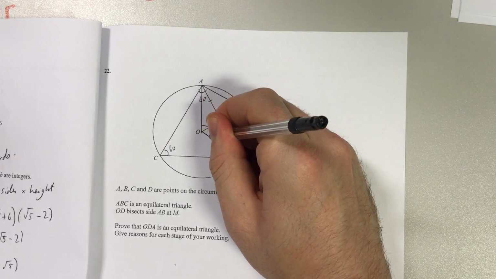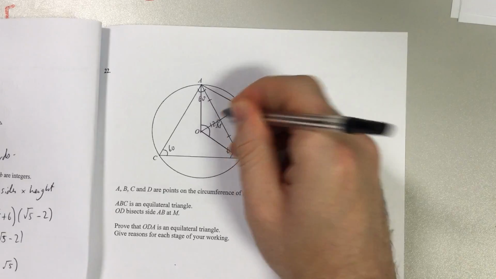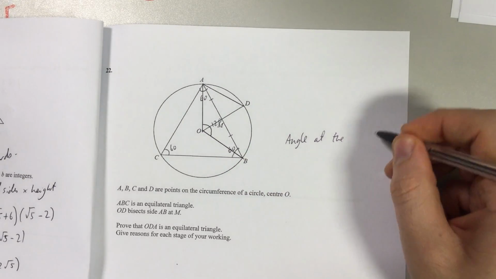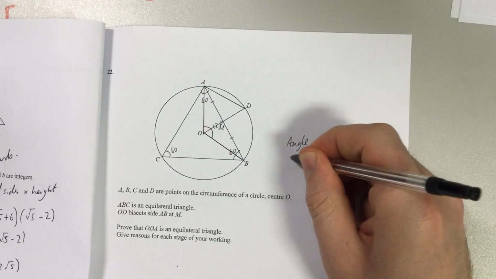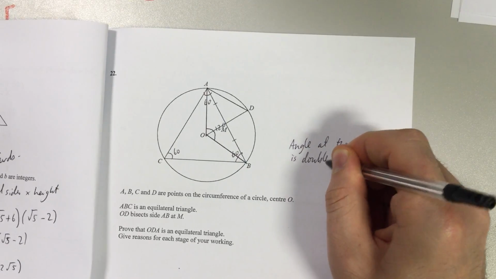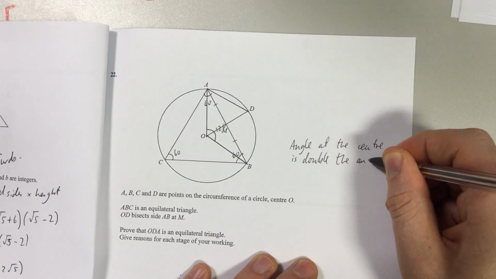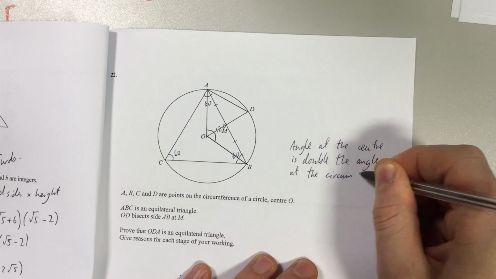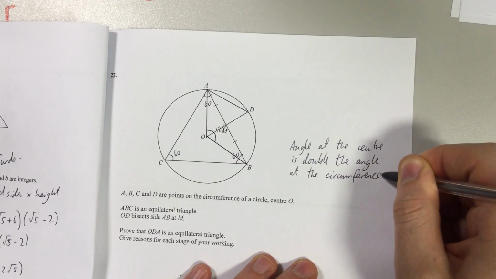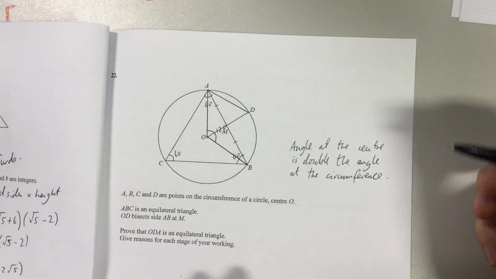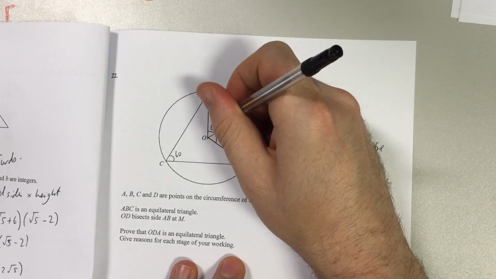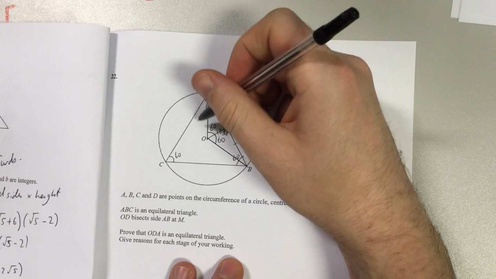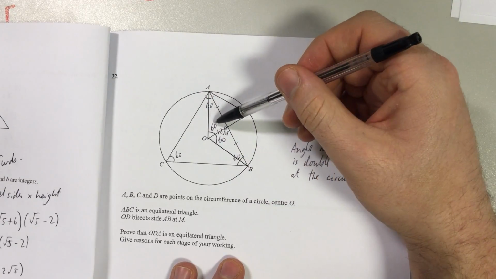So this is actually 120, because the angle at the centre is double the angle at the circumference. Okay, so that's the first one covered. And then if this is bisecting, that means this is going to be 60, and so is that. So I can prove that one of these angles, at least, is 60.